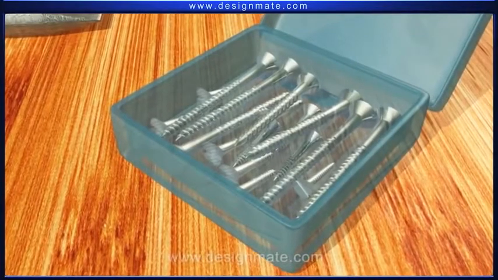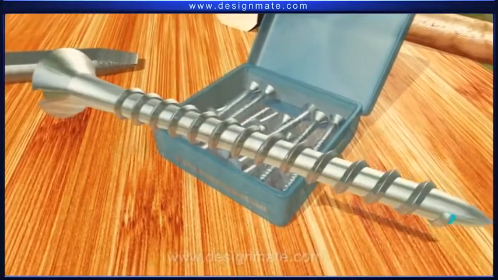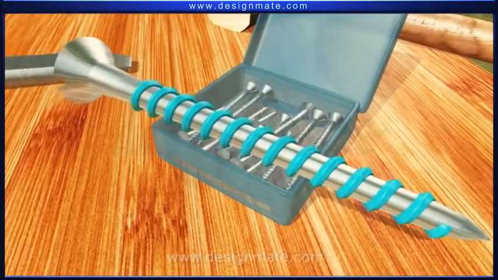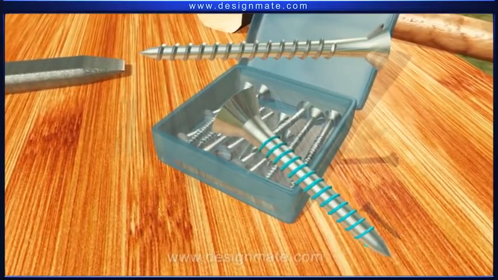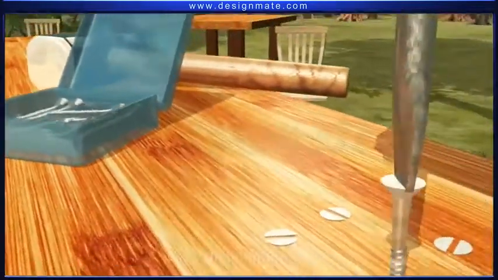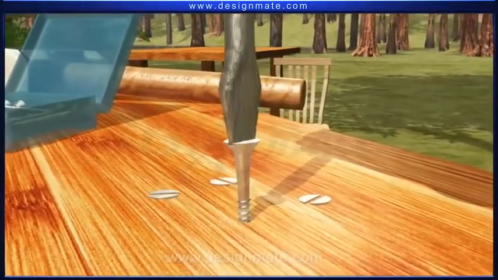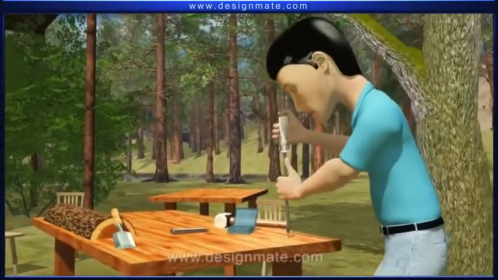The inclined plane of a screw can be steep or shallow. That is, the threads can be far apart, as in a big screw, or close together, as in a smaller screw. The difference is, the farther apart the threads, the faster a screw moves into a material with each turn. But it takes more effort.